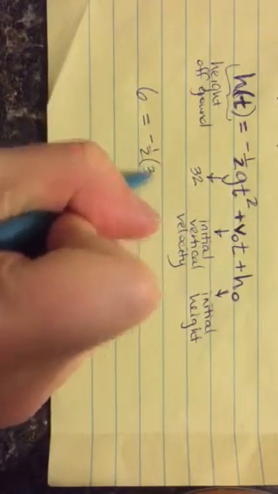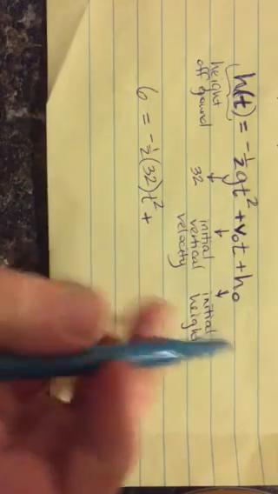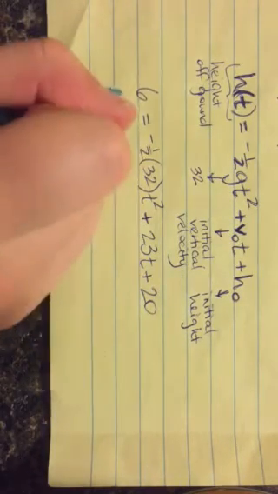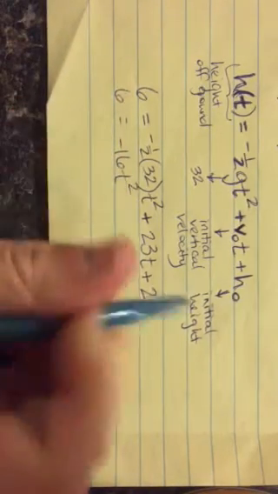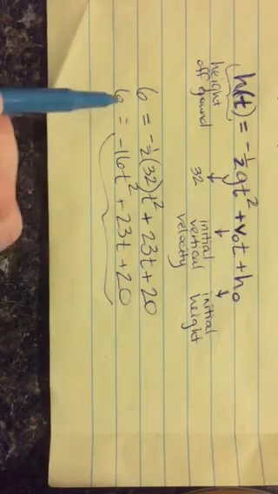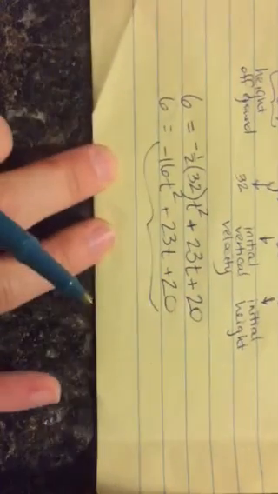We have -1/2 times 32 t squared. The initial velocity, I can't actually remember that right now. We'll pretend it was 23 feet per second. So times 23 times t, plus the initial height, I think was about 20. Okay, and we can simplify this to be -16 t squared plus 23t plus 20. So this part is our rule, this 6 is the output. And if we were going to inverse this to find the time, we would have to put this in vertex form, and there's another video showing you how to do that and reviewing some of the methods that we talked about in class. We also looked at a velocity rule.